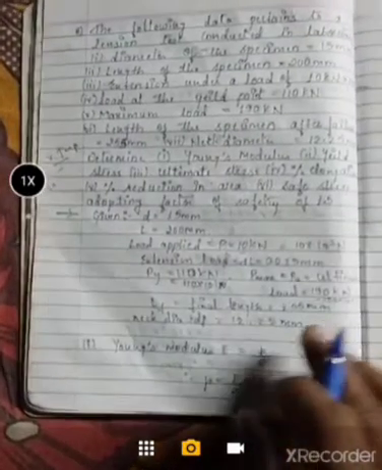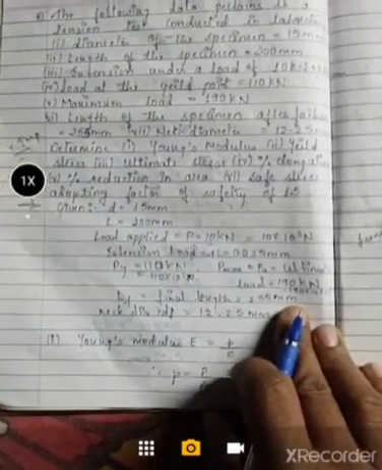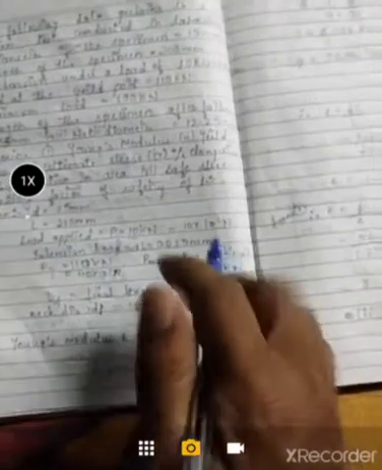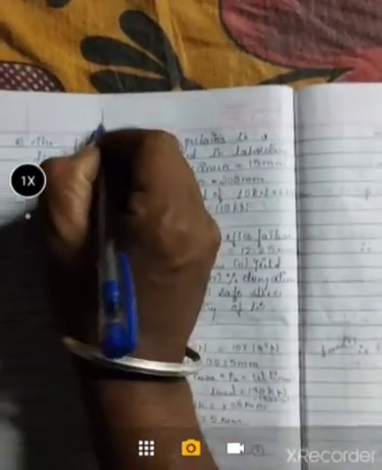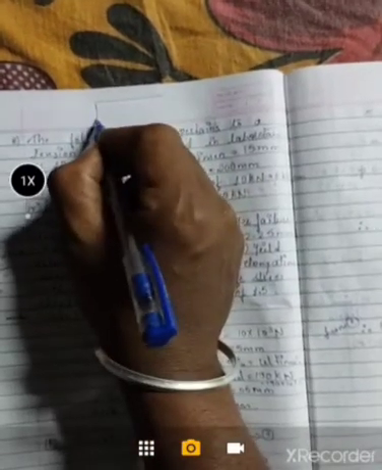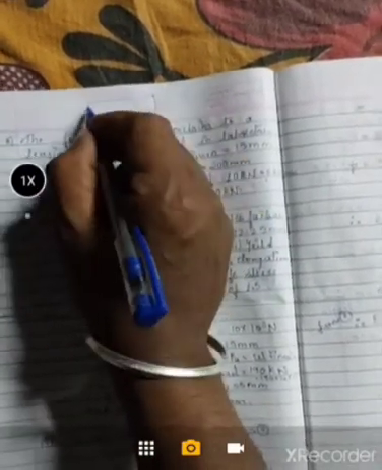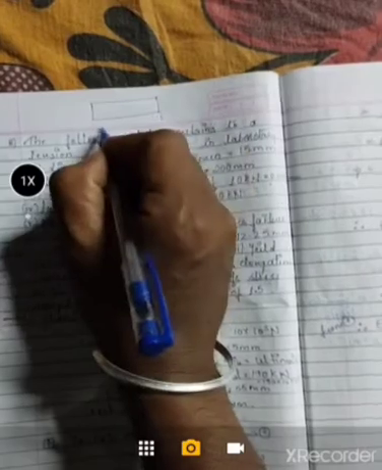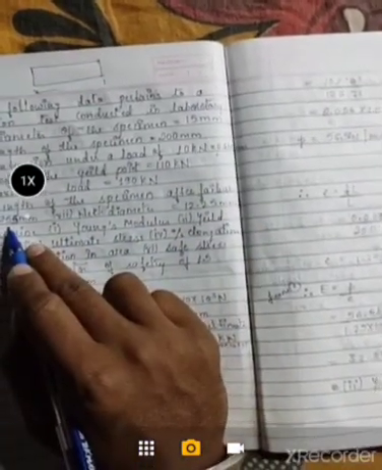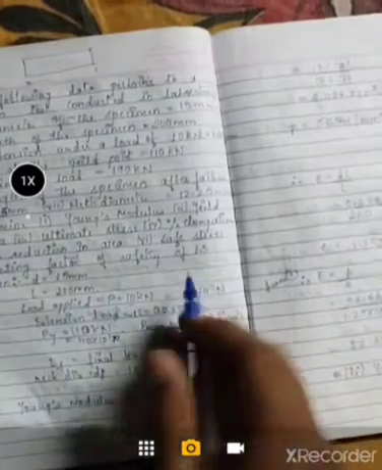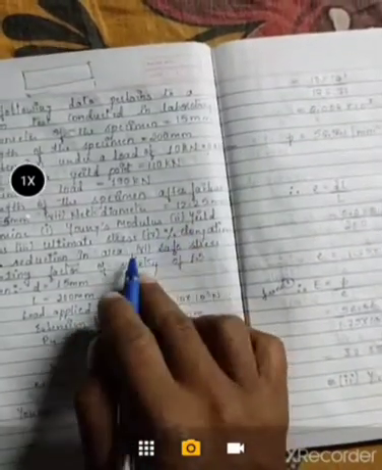This problem you already studied, or you will study in the lab, the mechanical testing lab. As I told in the last class, we already discussed one problem in the tensile test. So this is the specimen used for the tensile test. The length of the specimen after failure is given.